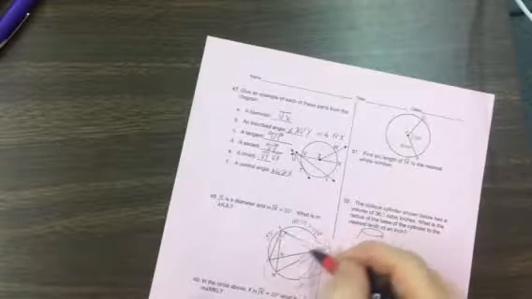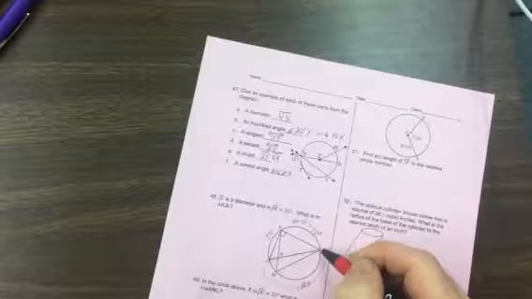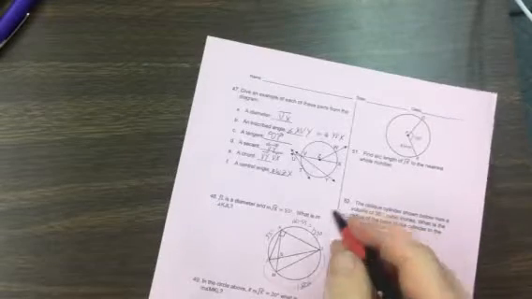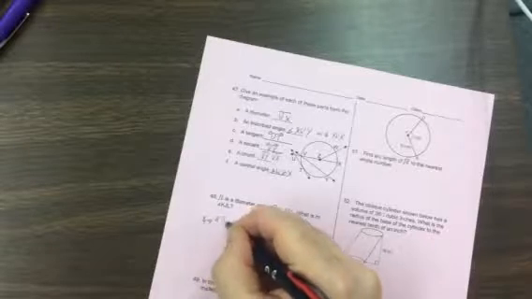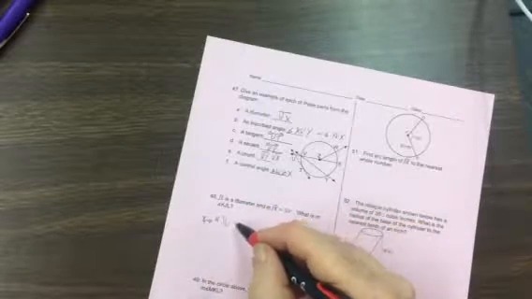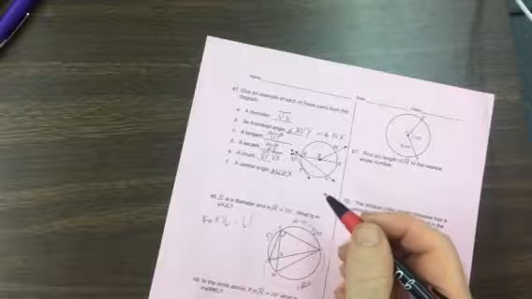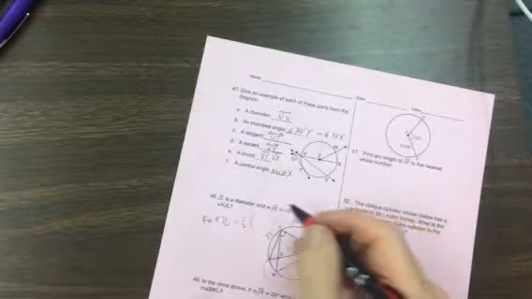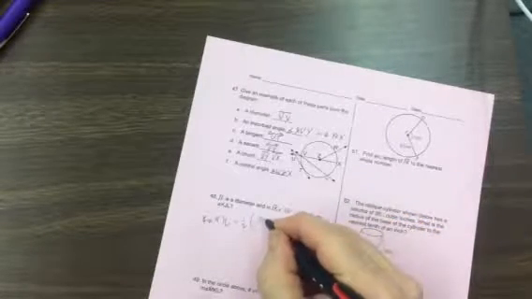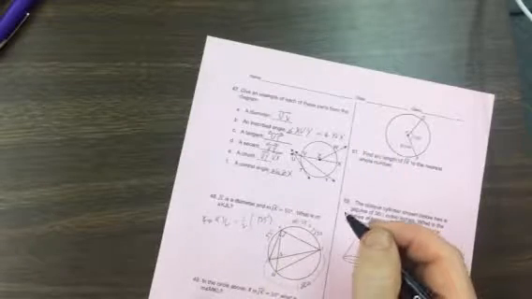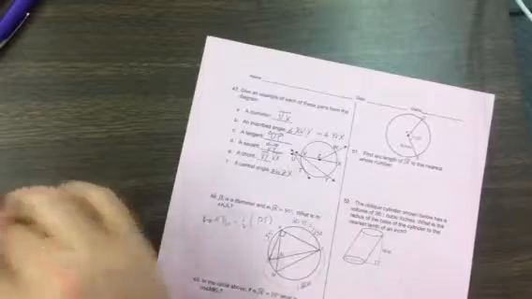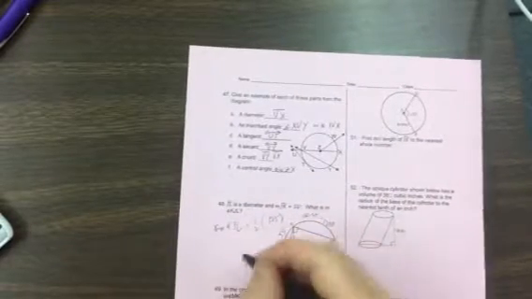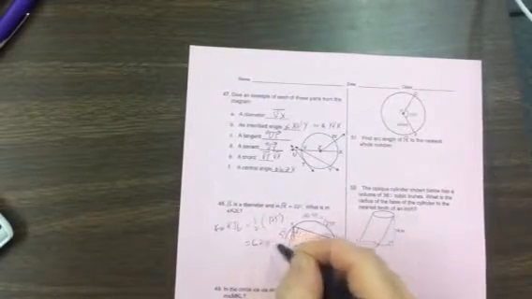So here you've got an inscribed angle, and KJL is going to be half of this. So this equals 62.5.